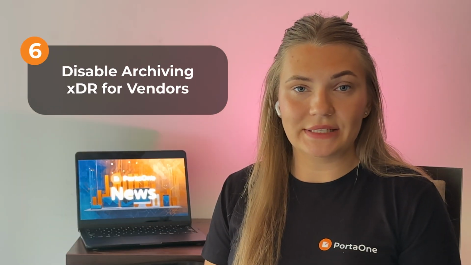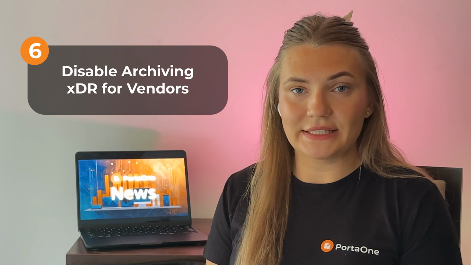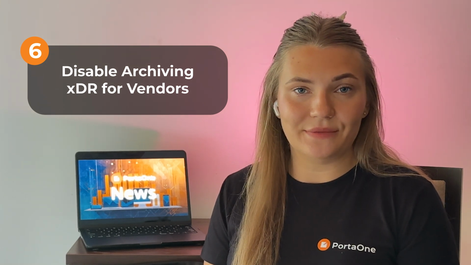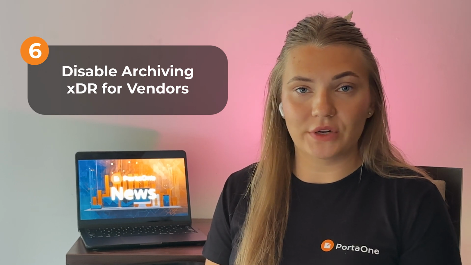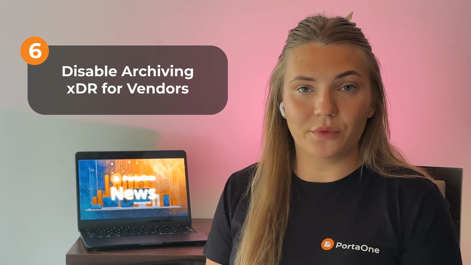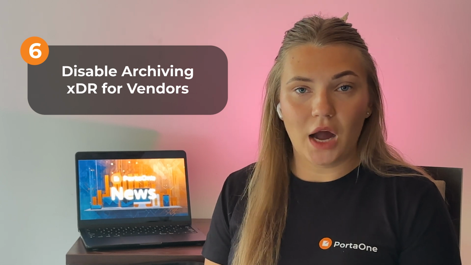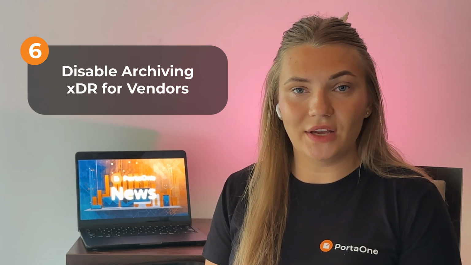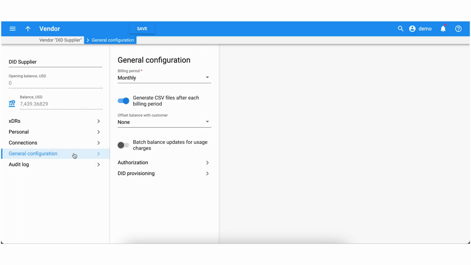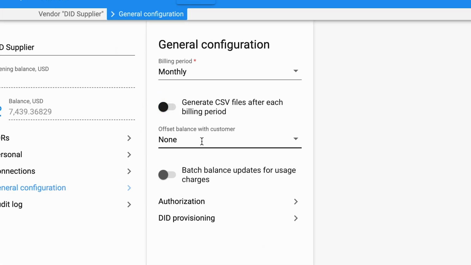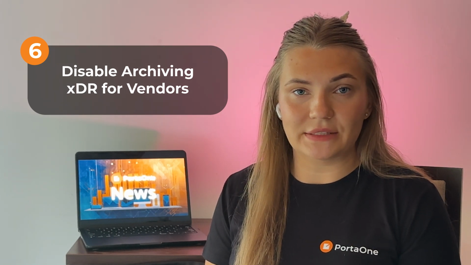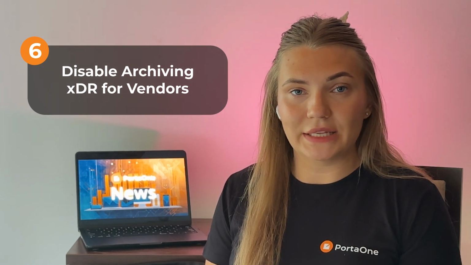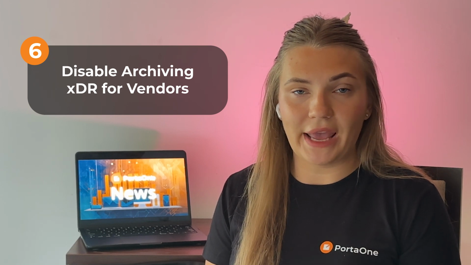Our next update will be helpful if your system handles large volumes of vendor CDRs, also called XDRs. By default, XDRs are archived automatically at each reconciliation period, for example monthly, to store call information beyond its time in the database. However, this process can consume significant system resources. With this release, you can now disable XDR queuing for vendors. This helps reduce system load and prevents slowdowns in the web interface. It keeps your system running smoothly even when a vendor's reconciliation period ends.